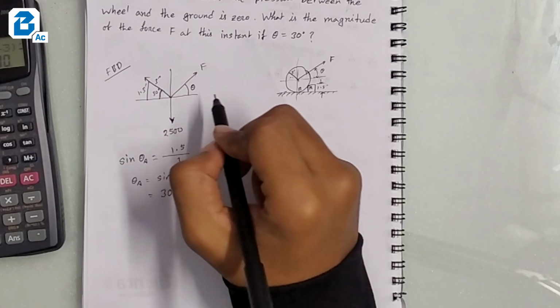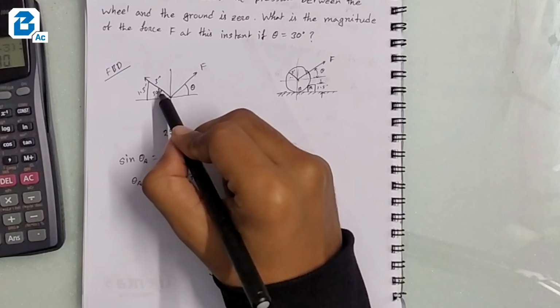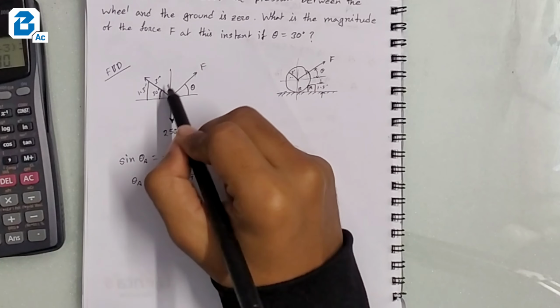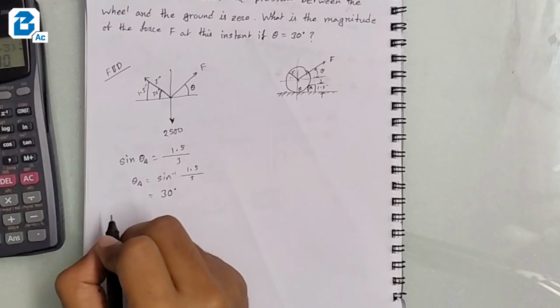Then we can use Lami's theorem here and figure out all the angles between them. So let's apply Lami's theorem.